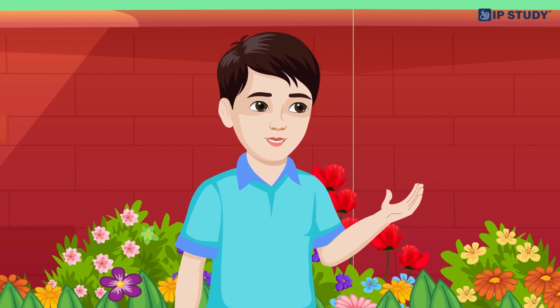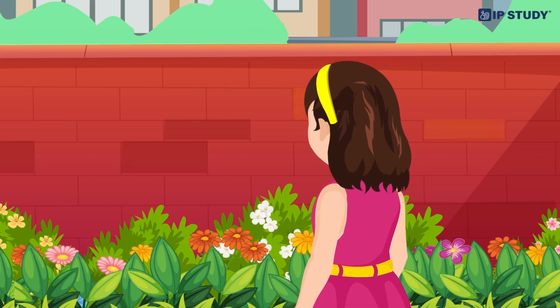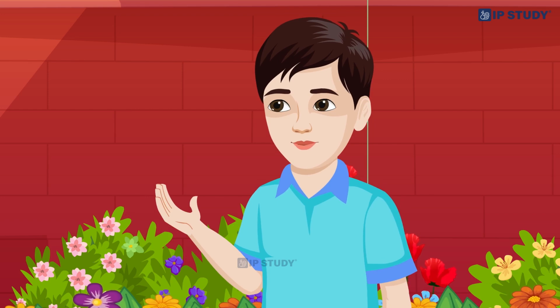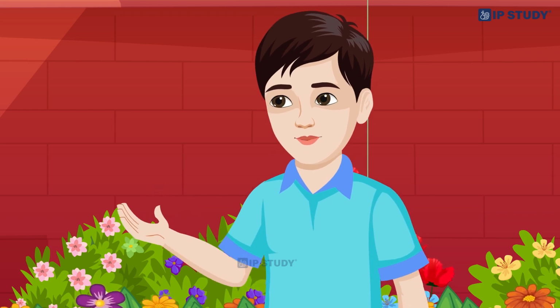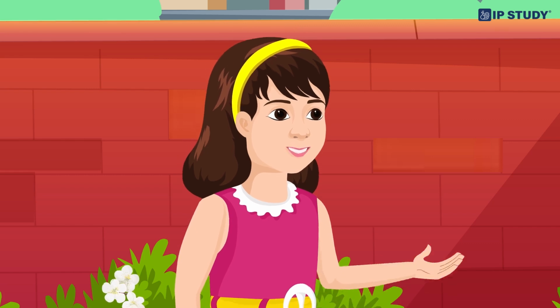Okay, now we have so many flowers in the backyard. I have used have because there are so many flowers. I understand it clearly now. I think I will practice from the book. Yes, Akshit, you're doing great.